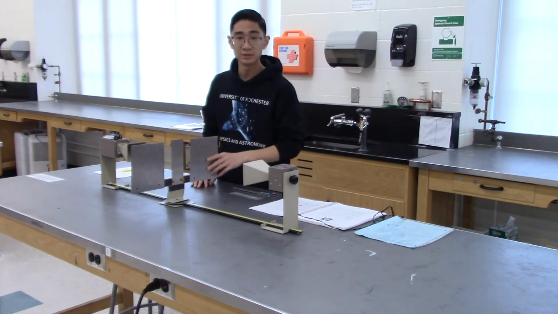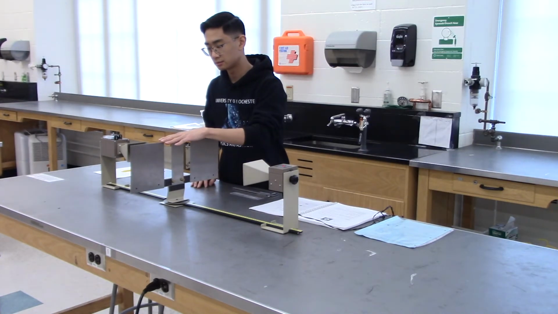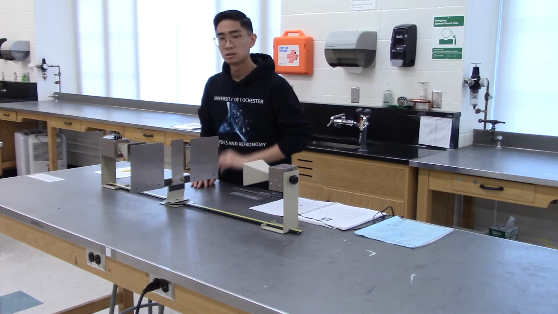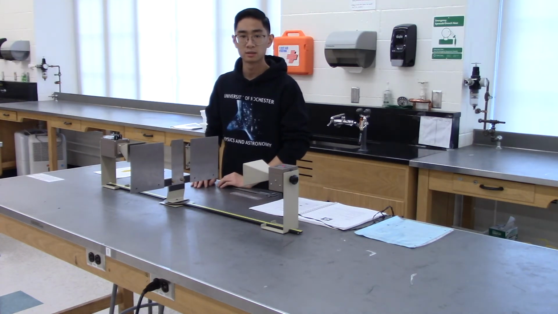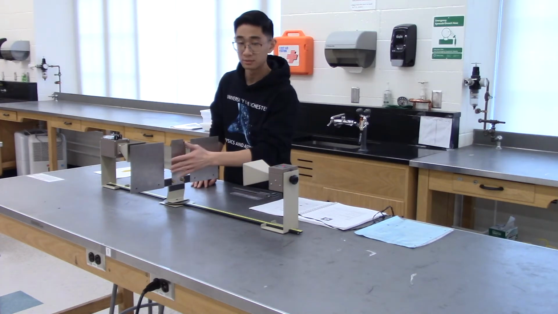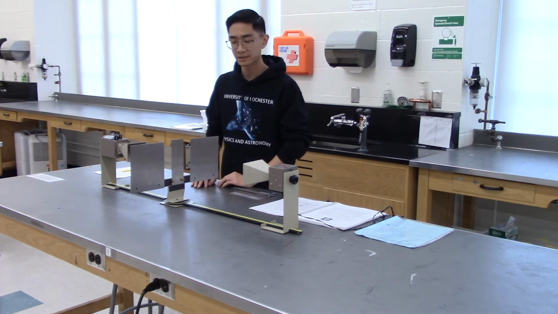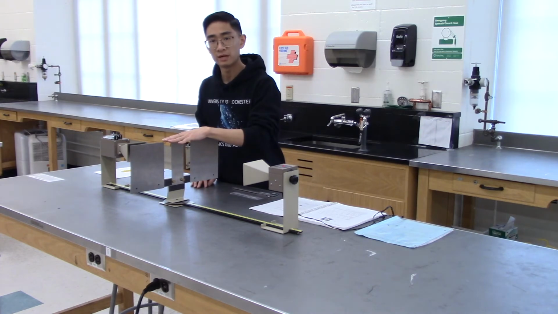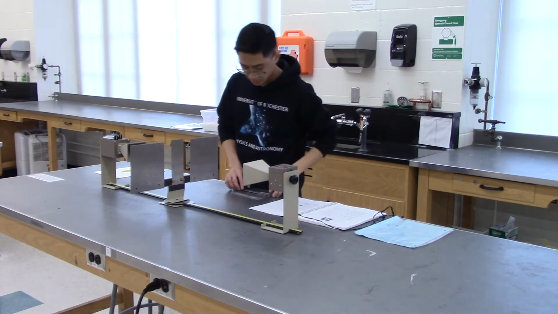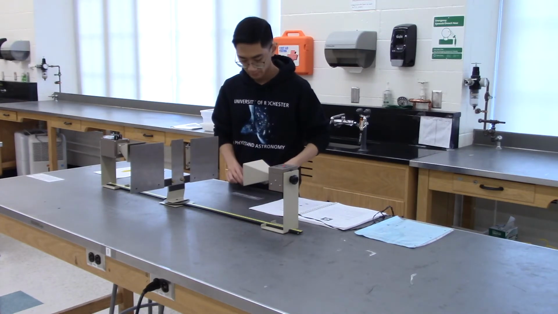Although not mentioned in your laboratory handout, we want the slit widths d to be 1.5 centimeters. We can do that by measuring using the caliper.